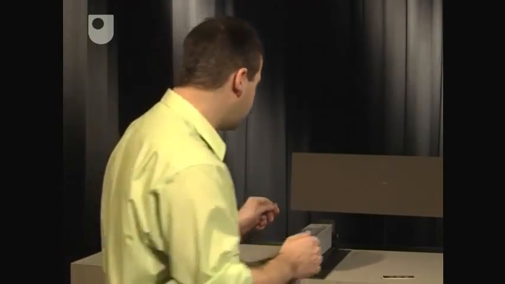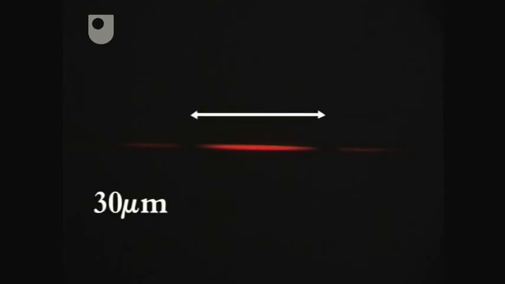Now, if you remember with the water waves, you saw that changing the aperture changed the amount of diffraction. So again here, if I use a smaller aperture, you should see that the diffraction pattern spreads out more. This next aperture is just 30 microns wide. Again, the double-headed arrow indicates the separation of the first dark regions on each side of the centre.